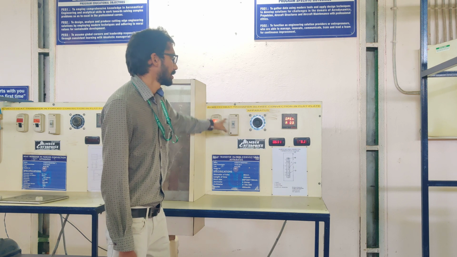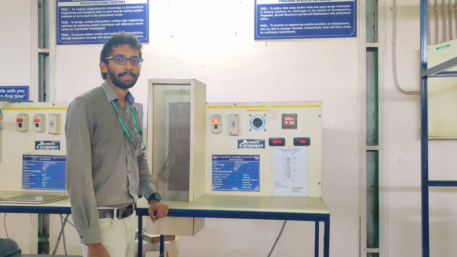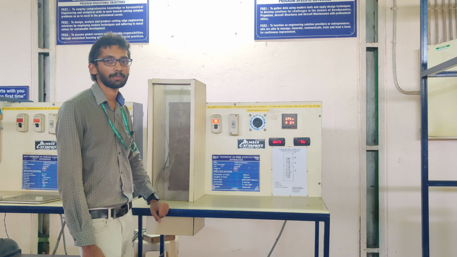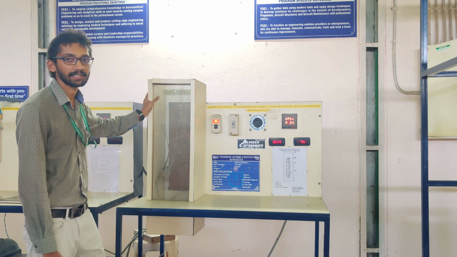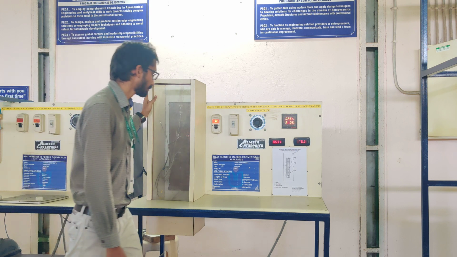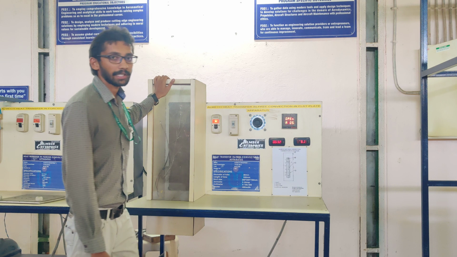systems. In the display system we can measure and note down the temperature values at the 7 different thermocouple locations. Here you can visualize, inside this duct, the location of the thermocouples, which is covered with the acrylic sheet.